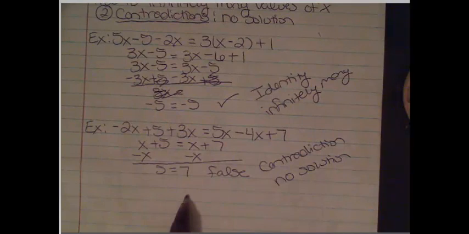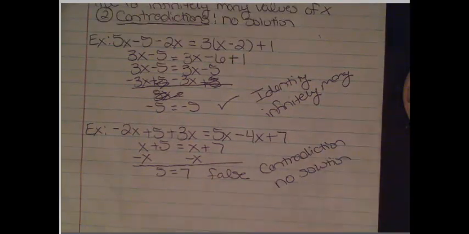So I'm not going to work any of your homework this time, because I've worked an example like each of your homework problems already. You will have 2 questions on your homework, and they will ask you if it's a conditional equation.